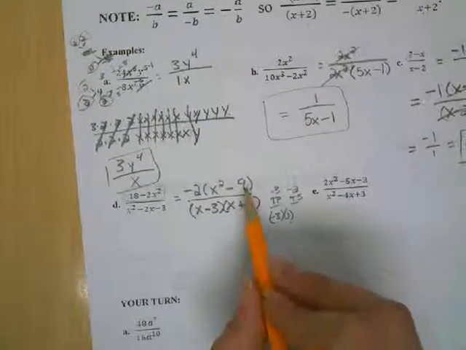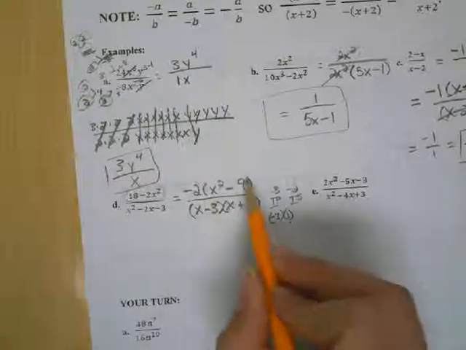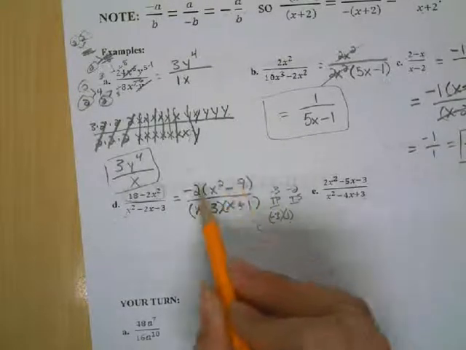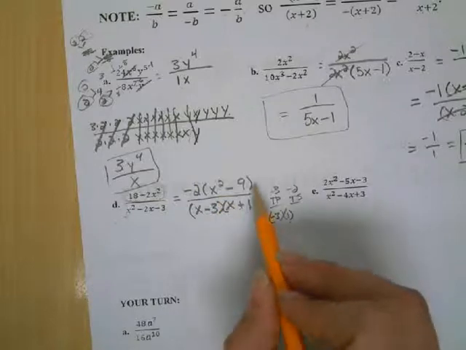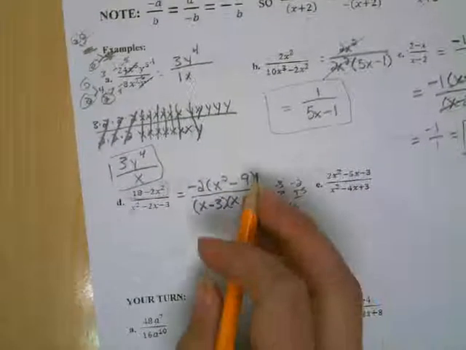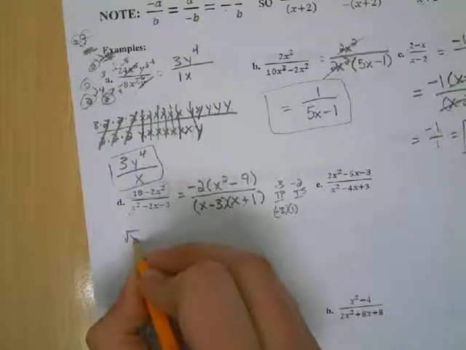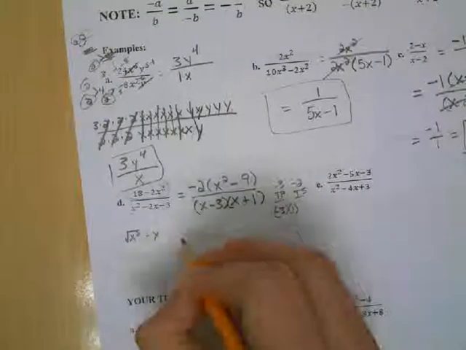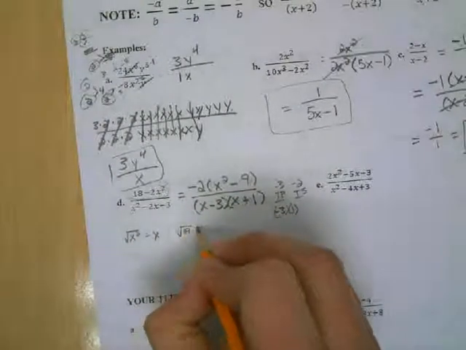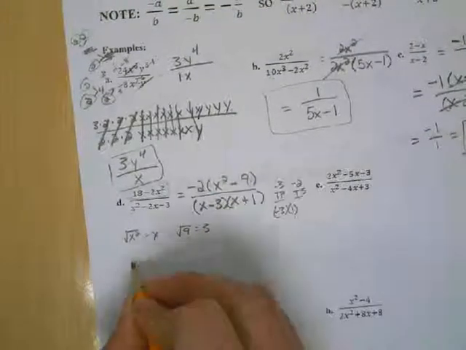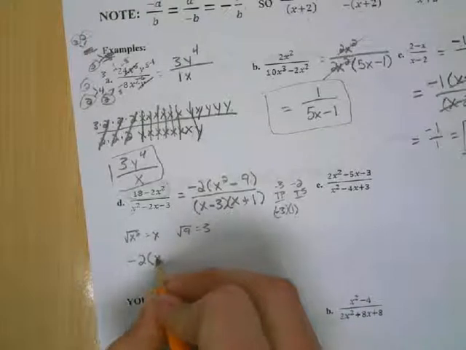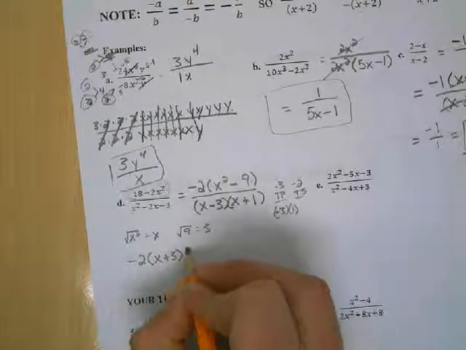It says factor completely. This is the difference of squares. X squared is a perfect square, 9 is a perfect square, and it's a negative. So we need to actually square root. The square root of x squared is x. We are going to square root 9, which is 3. Okay, so that top part, we're going to get -2, x plus 3, and x minus 3.